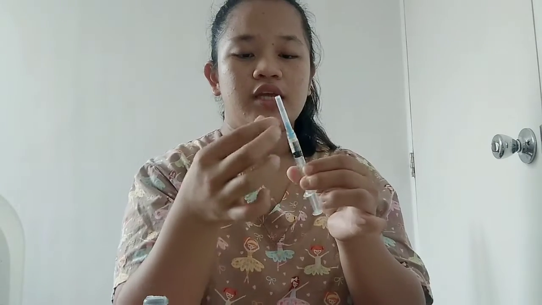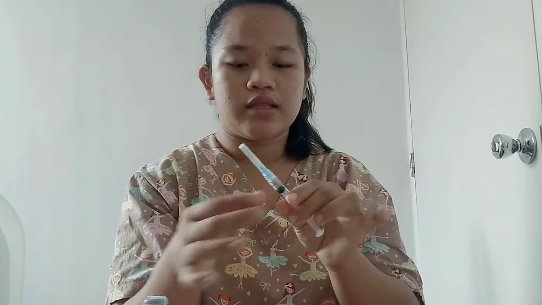Make sure that the needle and the syringe are connected properly and that it is not loose.